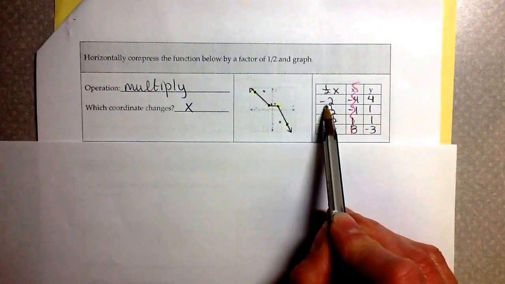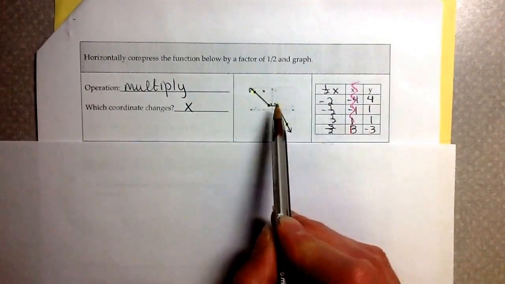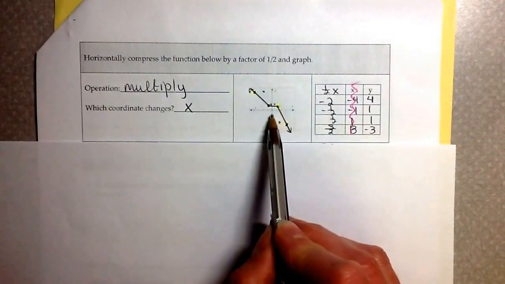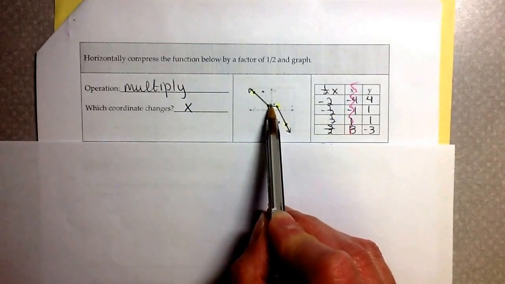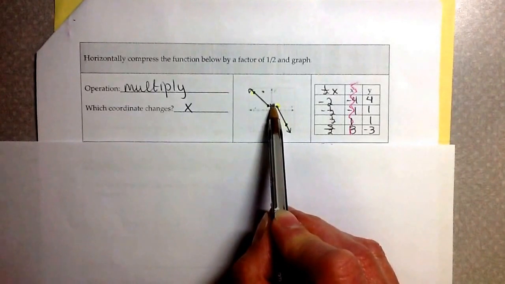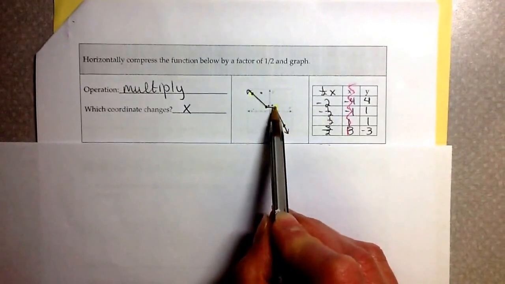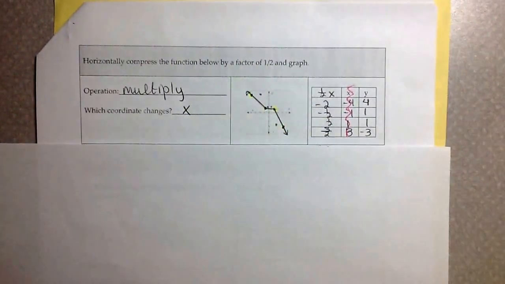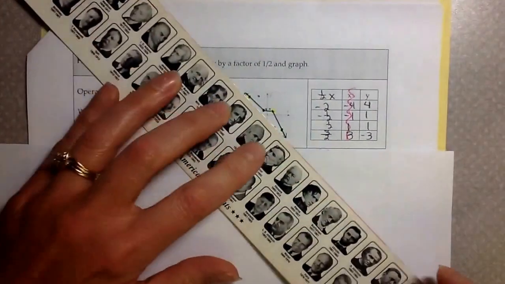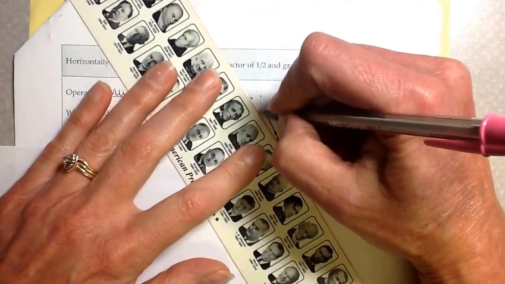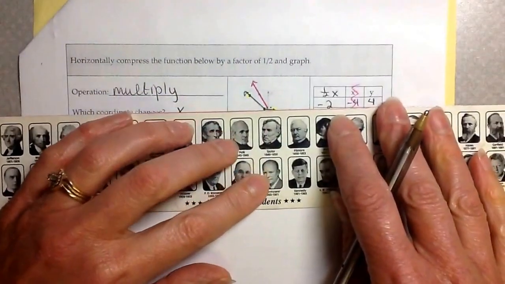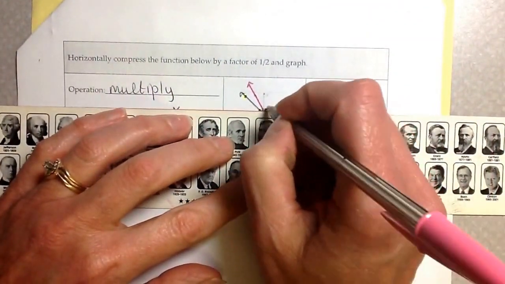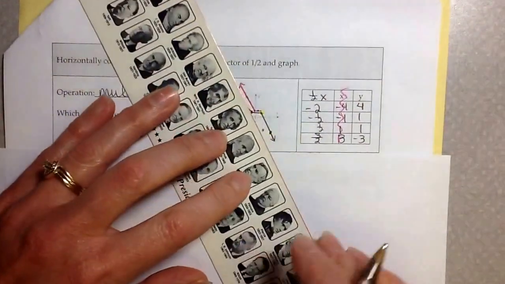Now we graph this point, (-2, 4). So we're going to go to (-2, 4), and then (-1/2, 1), (1/2, 1), and (3/2, -3). And then you're just going to connect those points, and I'm going to graph it in a different color so you can hopefully see the change. Keep in mind what our original goal was here.